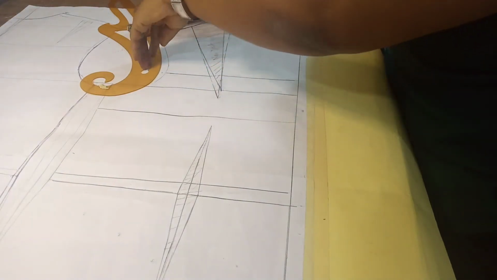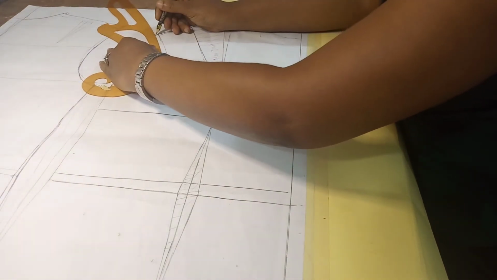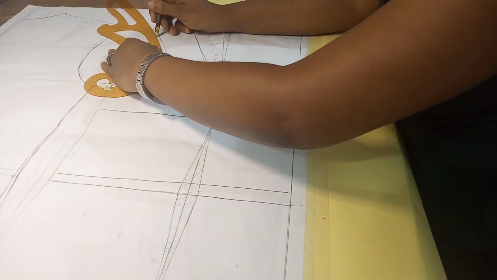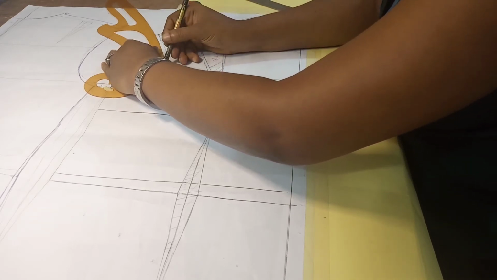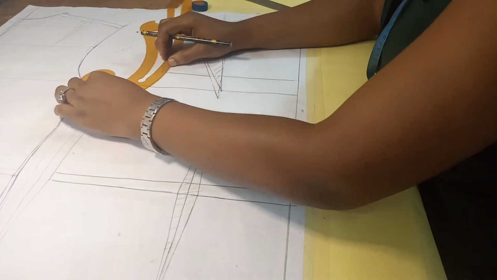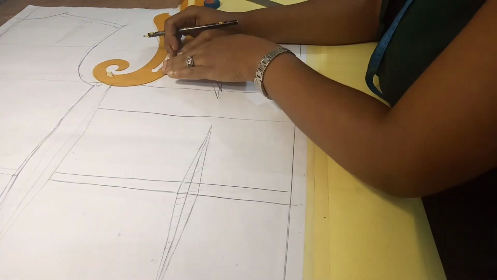Hope this is clear. So we draw our armhole. Take your curve.